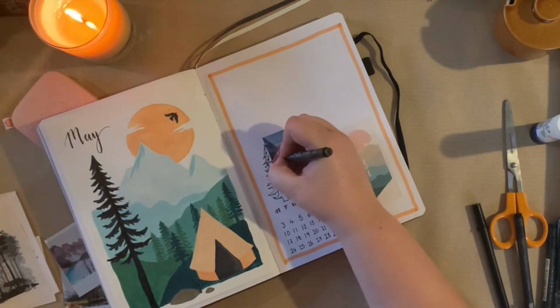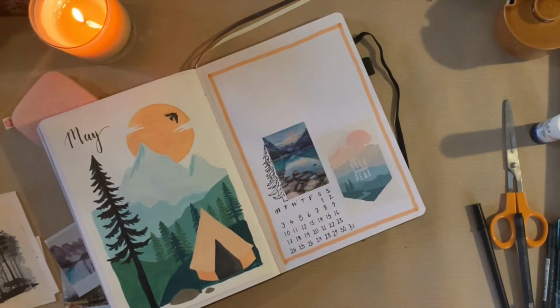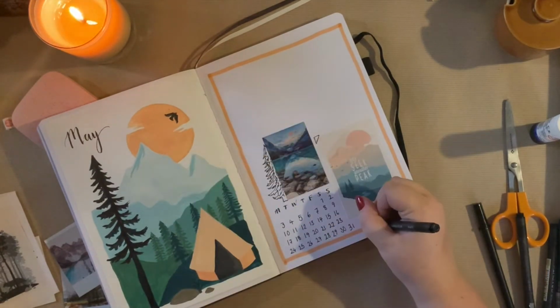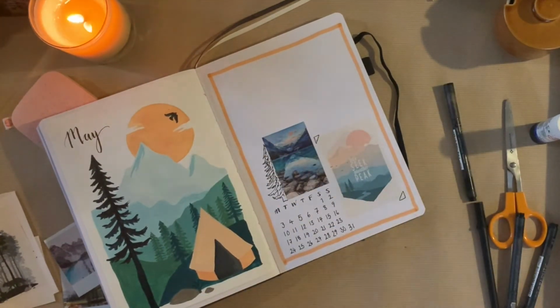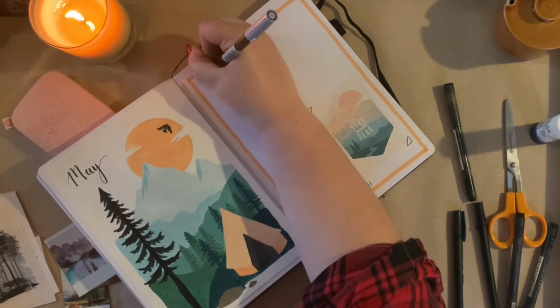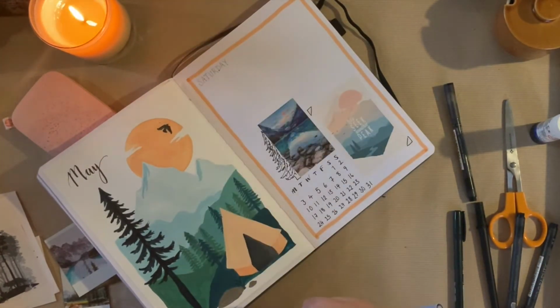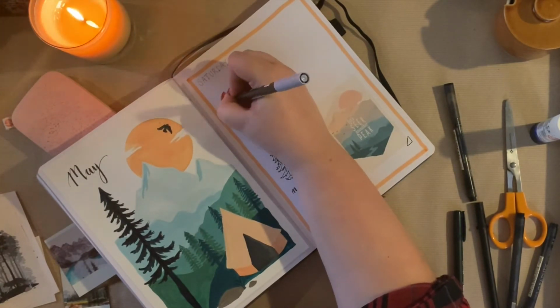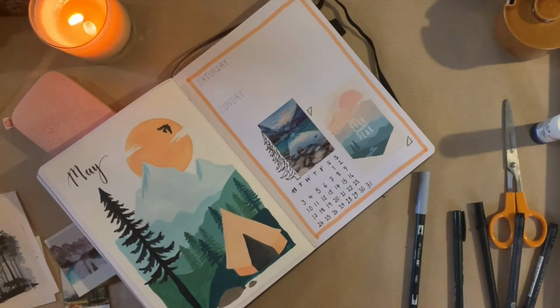So I just went through all the pages and glued down the illustration pictures I'd printed out, and added in, using a fine liner pen, little details, little doodles, little sections that look like tape holding the photos in. I wanted it to feel more like a travel scrapbook sort of vibe.